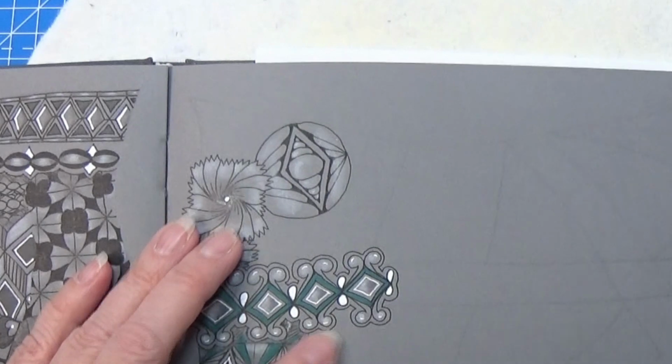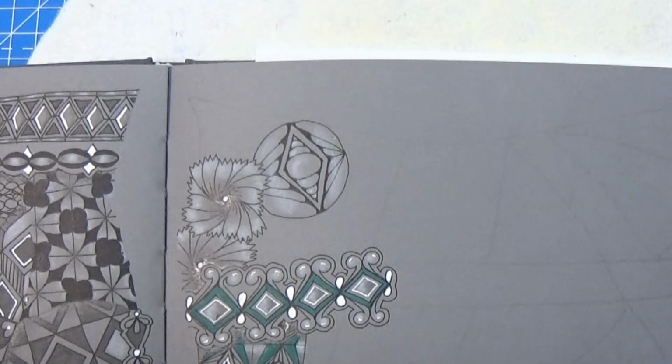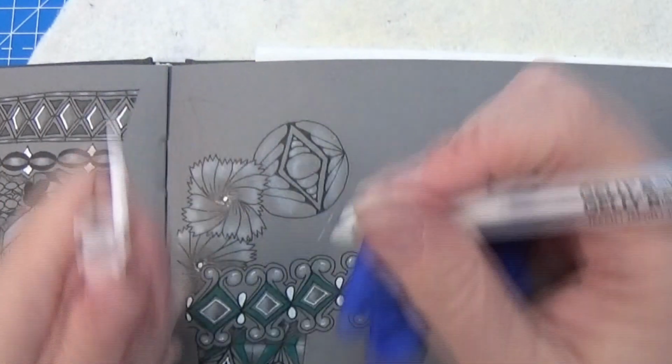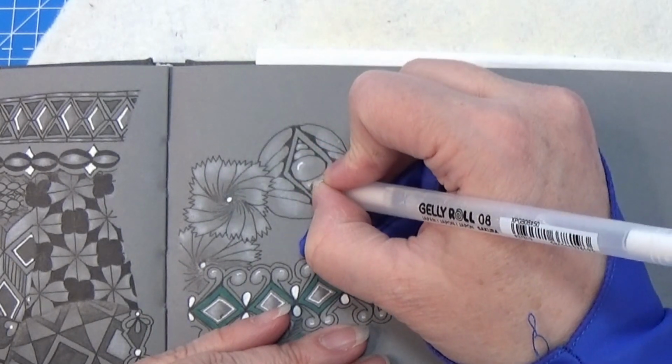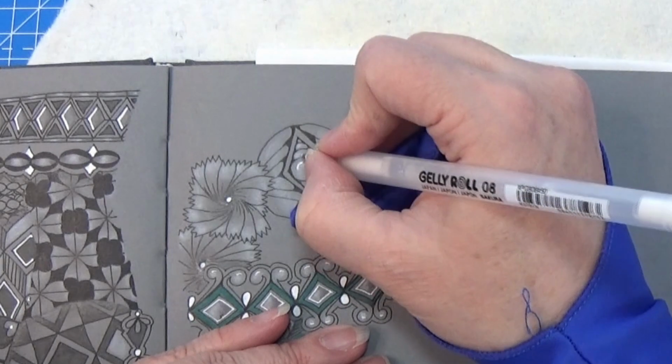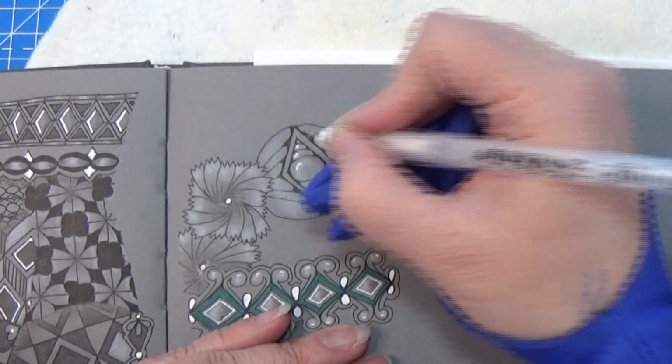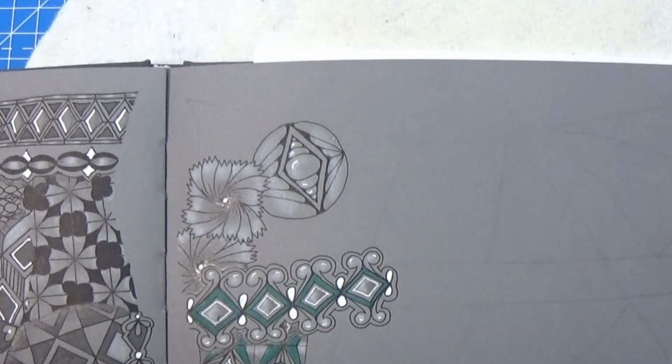Don't want to do much with this one, just wanted to show you that you could make it in a circle as well, or an orb. Just popping in a tiny bit of light here in these orbs in there.